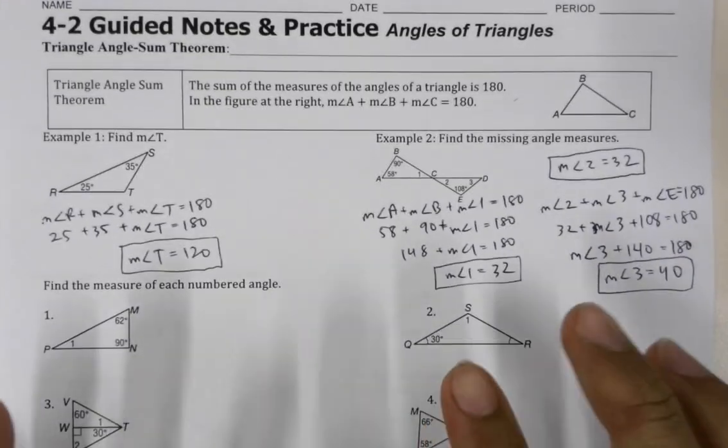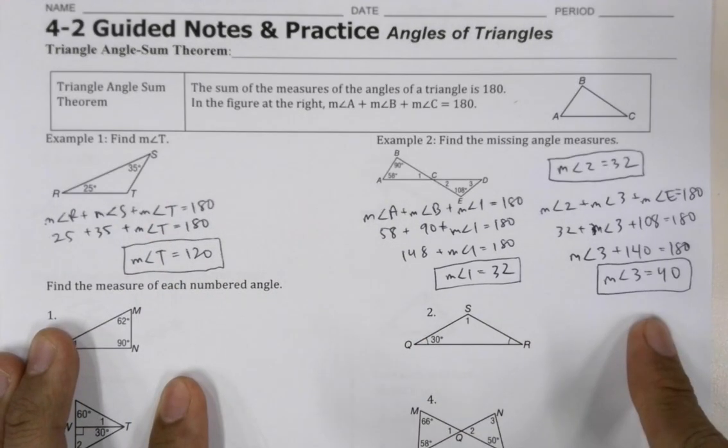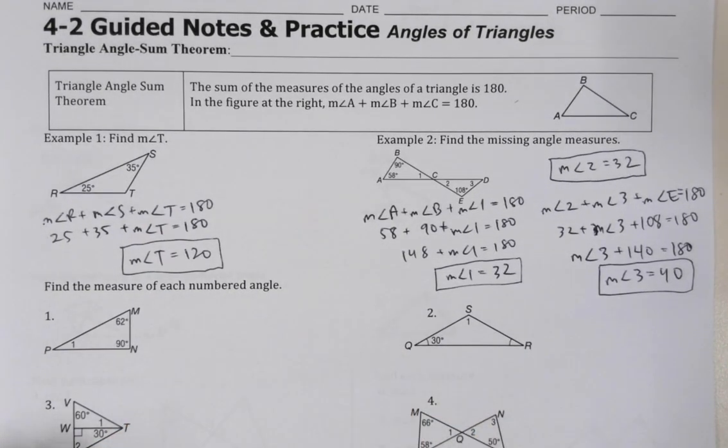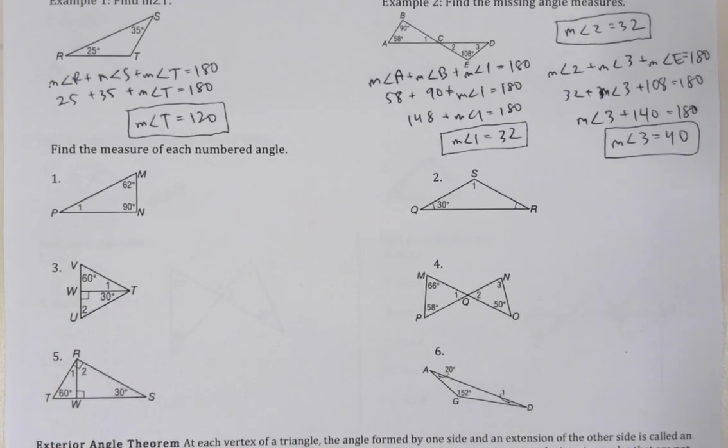So, that's how we're going to use the triangle angle sum theorem. And you're asked to find some angles down here. Of course, I'll show you the answers in the next video.